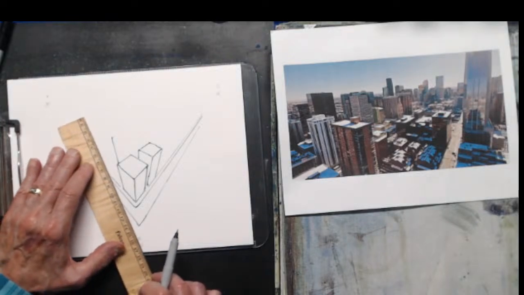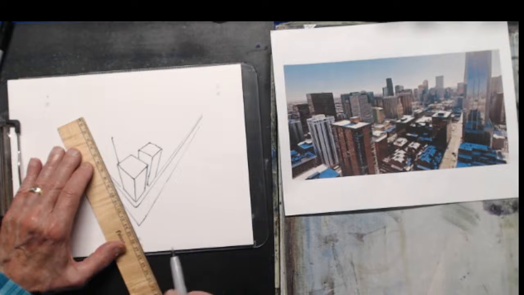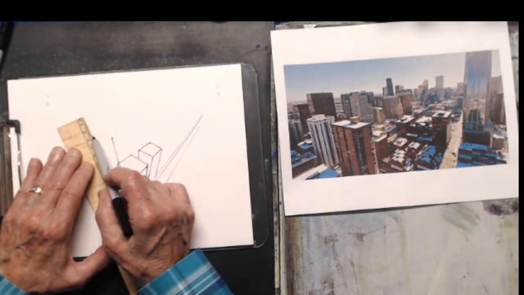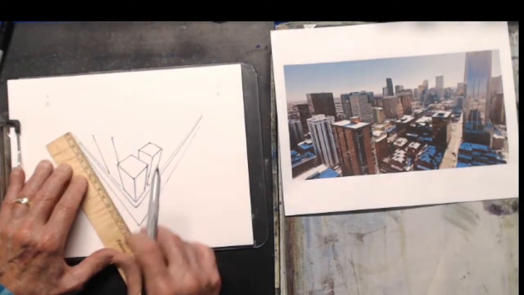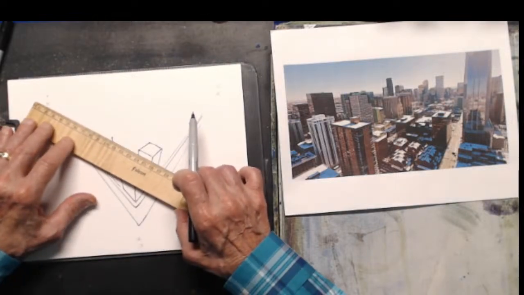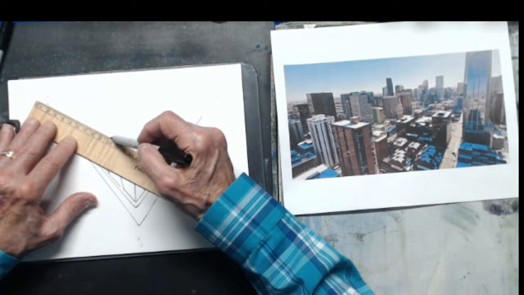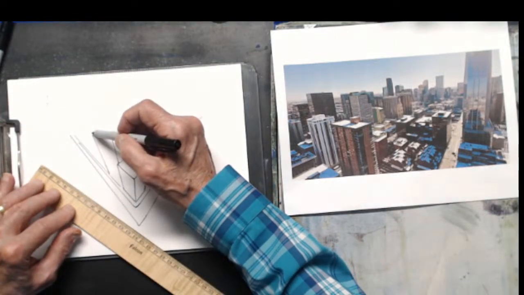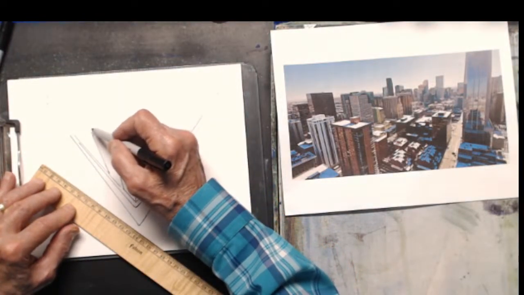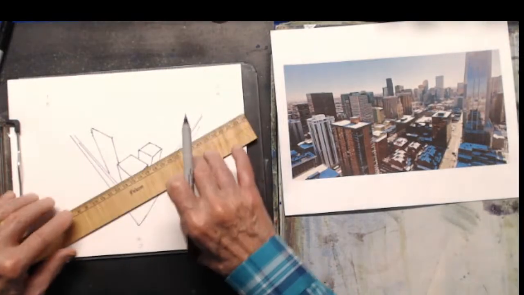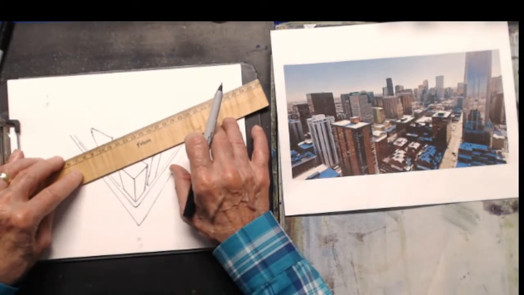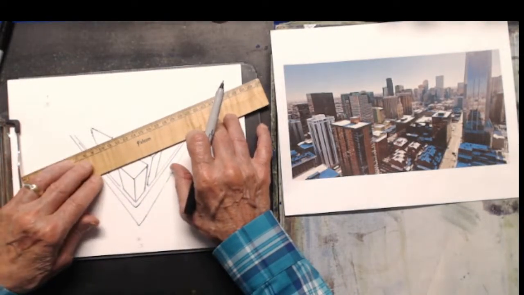I'll make this a little wider. Let's see, I want to go out this way. Now, this one's going to have to be a little bit longer. And I'll get the other side using this viewpoint over here.